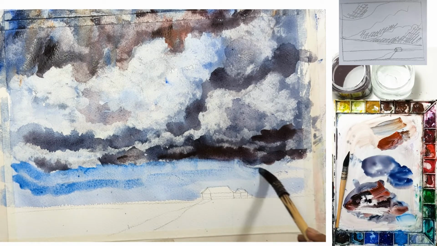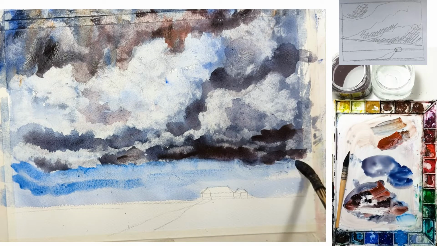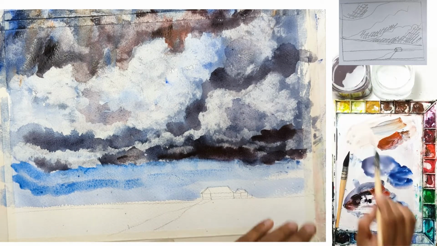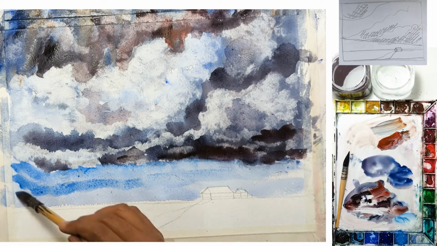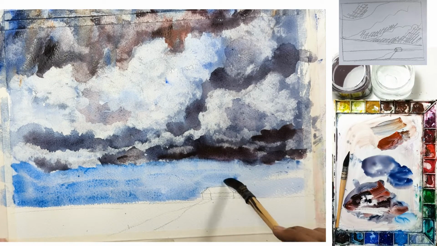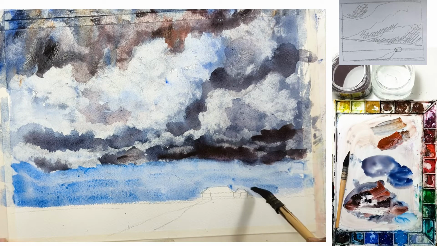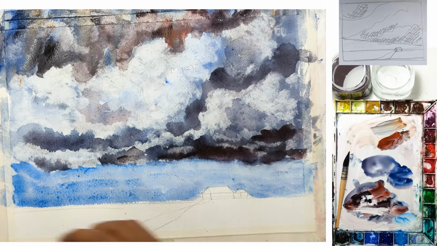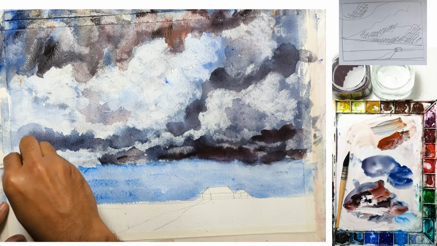Now the reason I'm trying to do this is I need to make it look like it's raining in this corner. So I'm just going to build that. First of all, I'm going to just add a couple of really small clouds here.